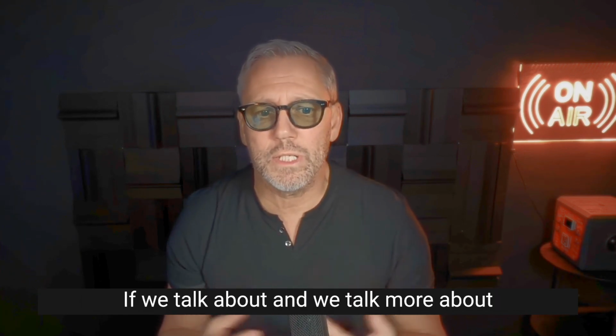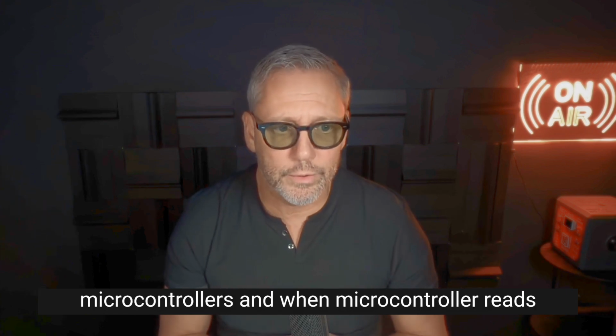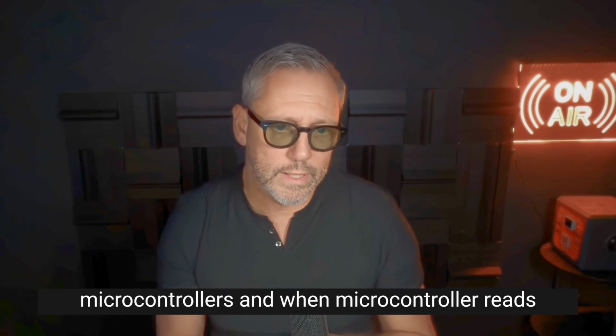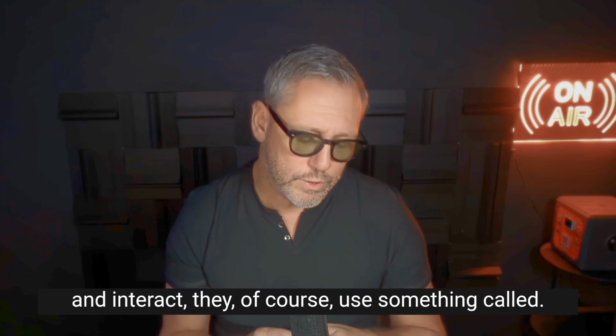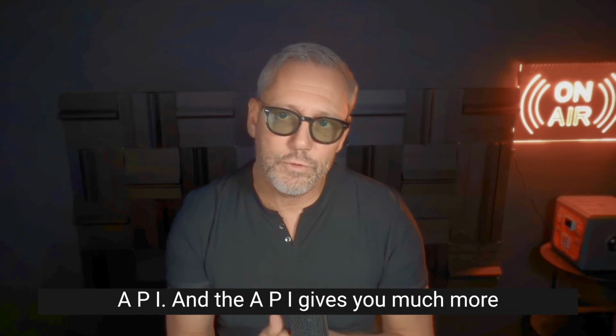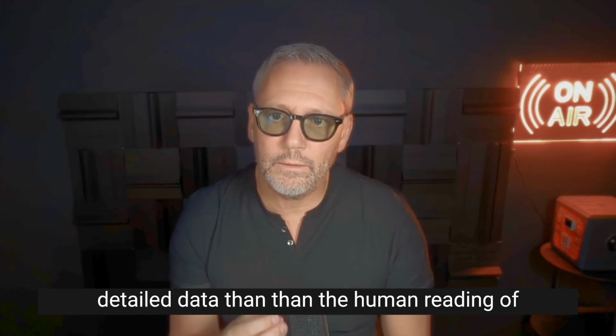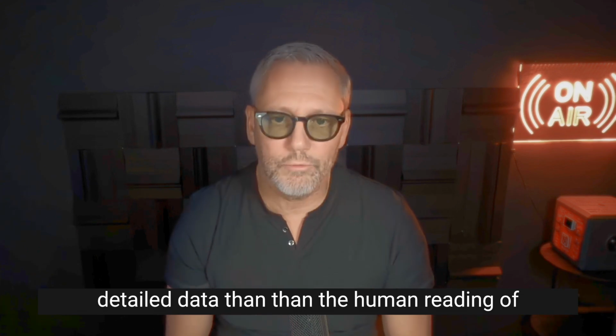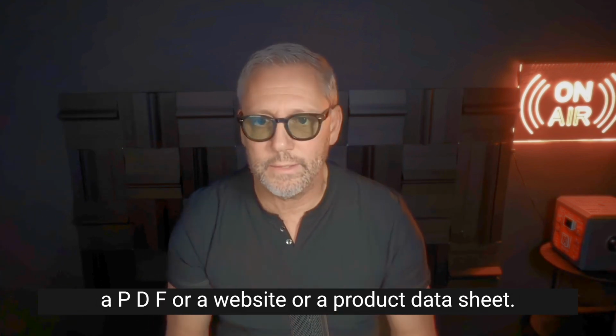If we talk about machines, we talk more about microcontrollers. And when a microcontroller reads and interacts, they, of course, use something called API. And the API gives you much more detailed data than the human reading of a PDF or a website or a product data sheet.